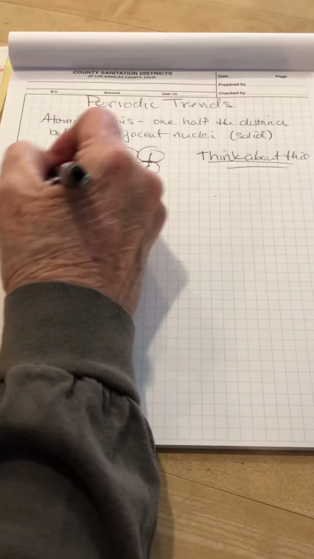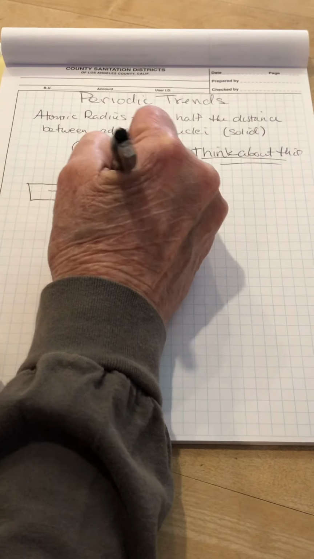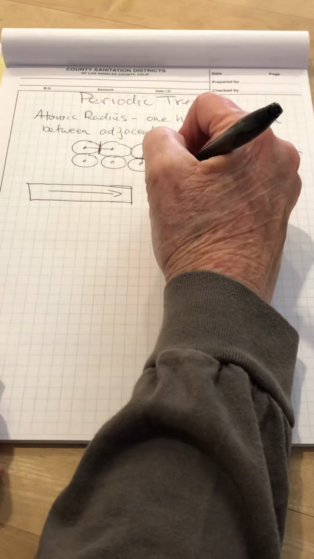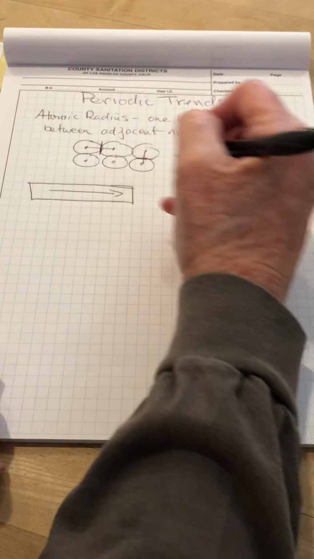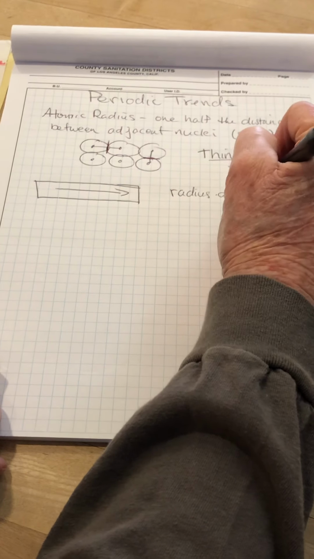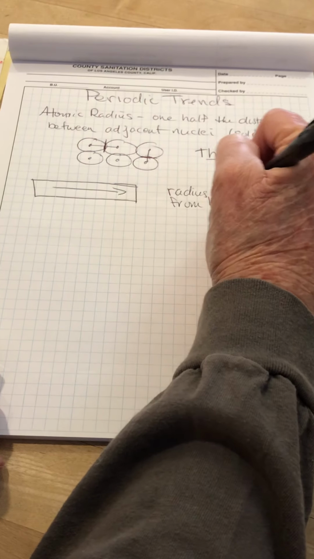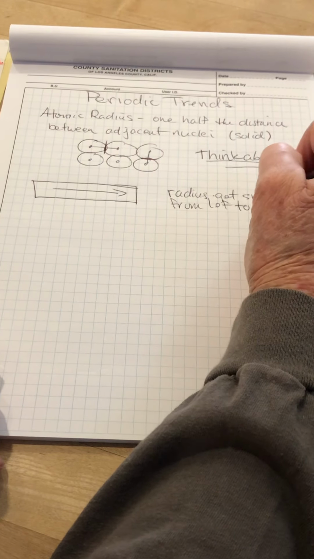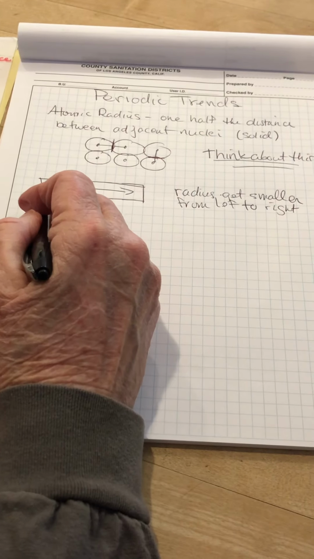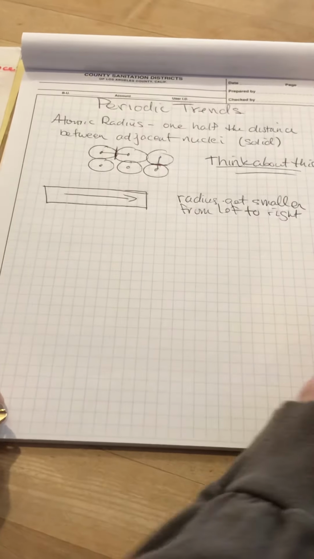Okay, so we're going to look at the trends. We're going to look at going across a period from left to right, and we're going to look at what happens when you go down a group. Now, interestingly enough, and very counterintuitive, the radius gets smaller from left to right. You should be thinking, okay, we're getting more electrons. As we get more electrons, this radius should be getting bigger. Why is it getting smaller?